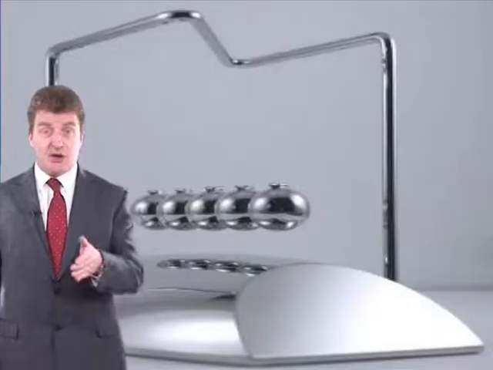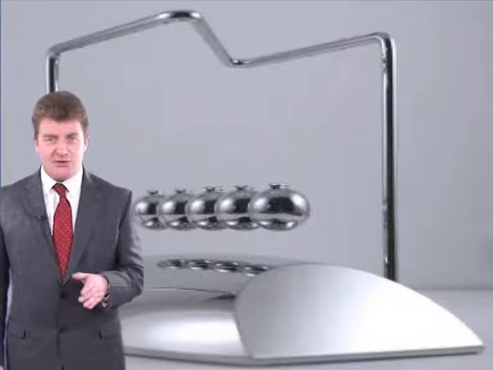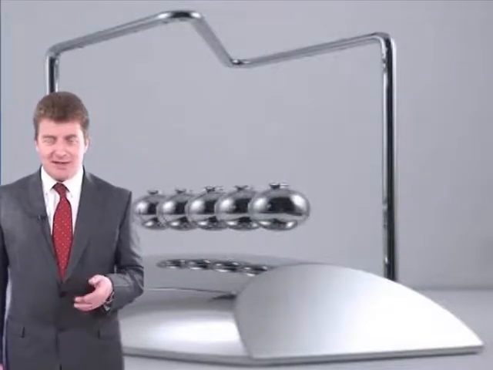Now, if no external forces act on a system, that's ignoring friction, then the total momentum of the system is unchanged. And this is the principle of the Newton's cradle. As you can see here, this is the Newton's cradle. This thing just keeps going.